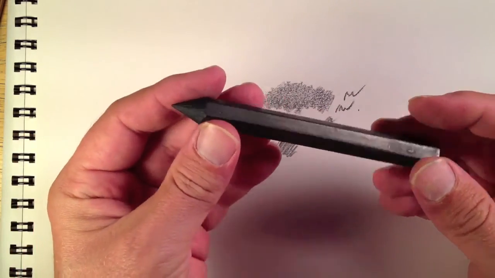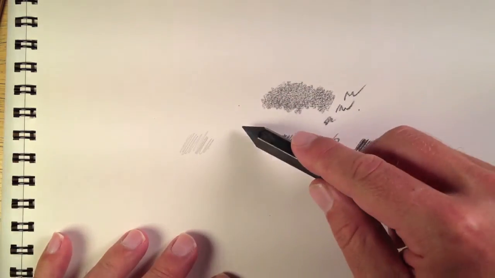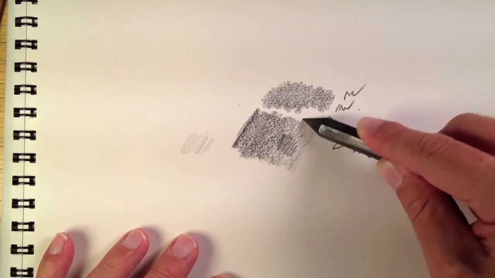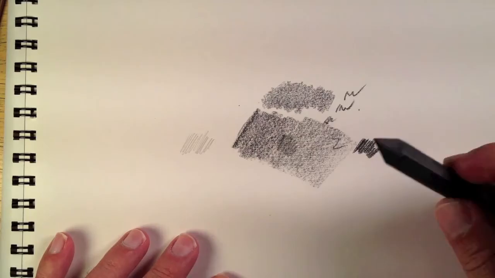Now here's another form of graphite. You can see that this isn't a pencil at all. Instead, it's just a stick of graphite that's sharpened to a point. Notice how the marks are different.